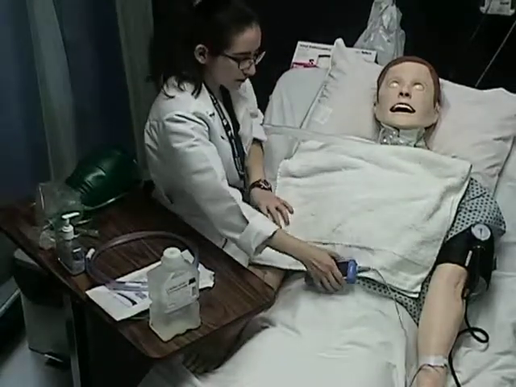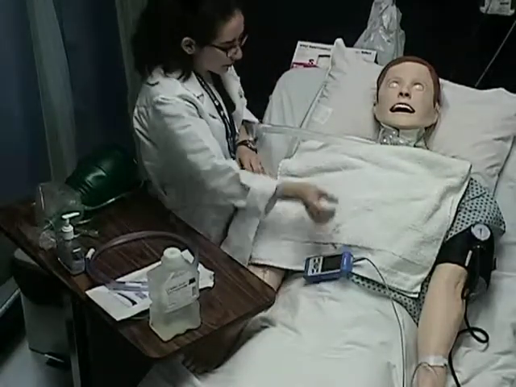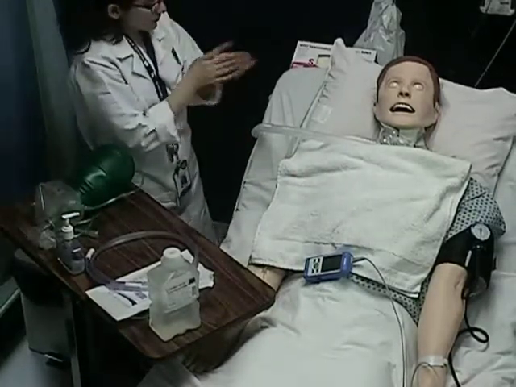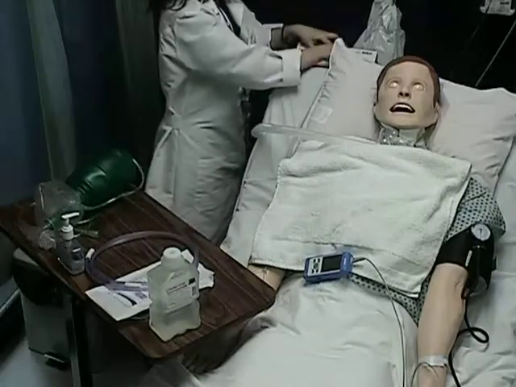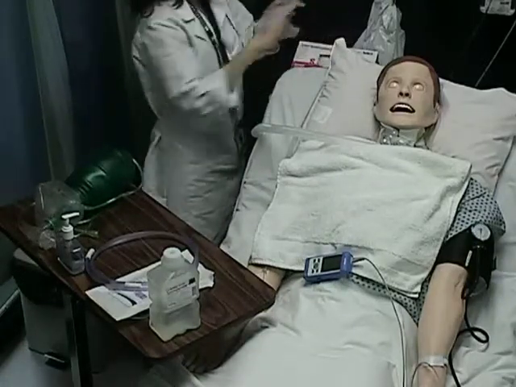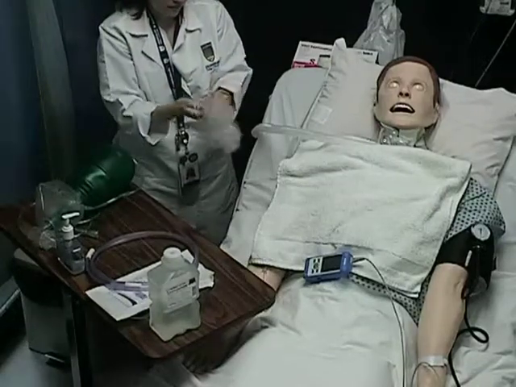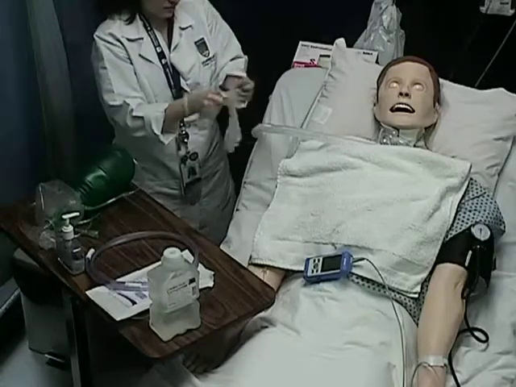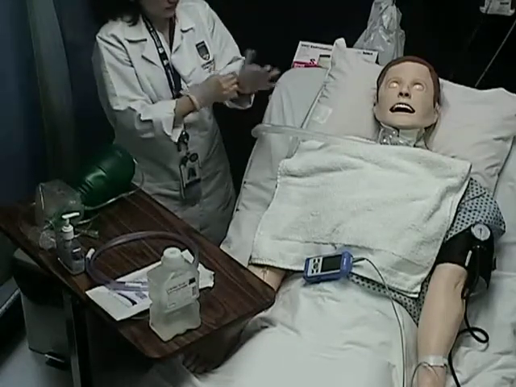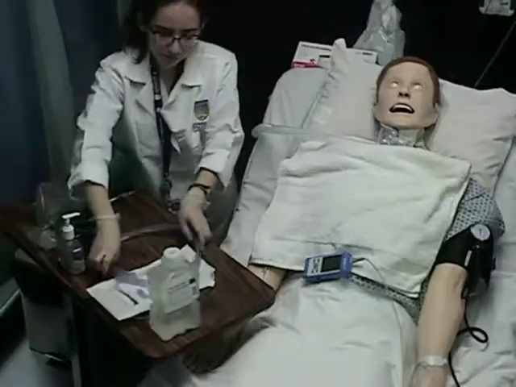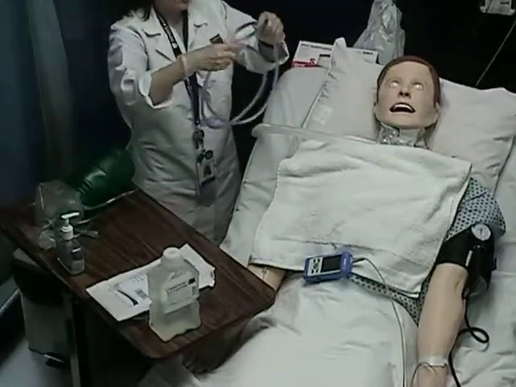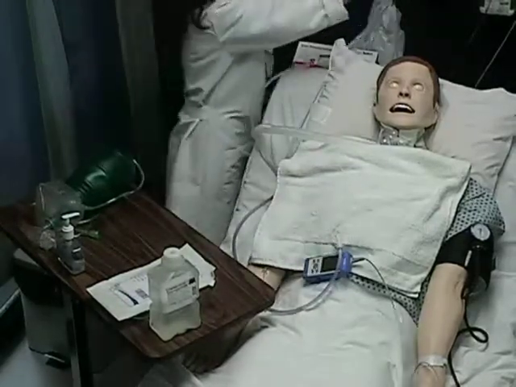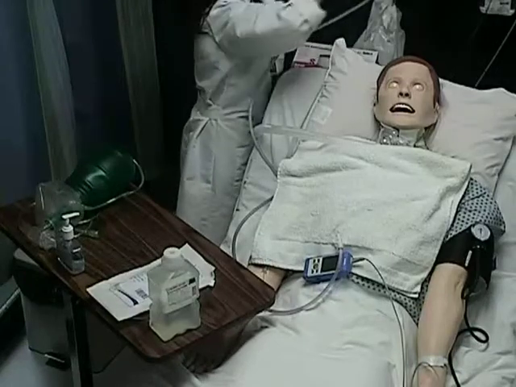Step 3, implementation. Perform hand hygiene and apply PPE if necessary. Your next step will include connecting the tubing to the suction machine. Place other end near patient. Turn on the device and set negative pressure appropriately.